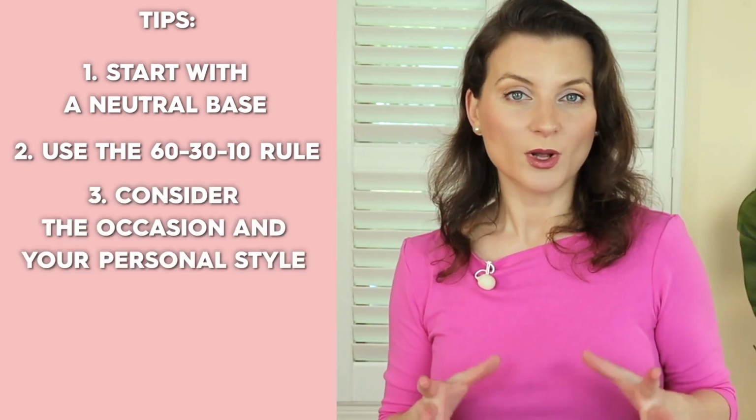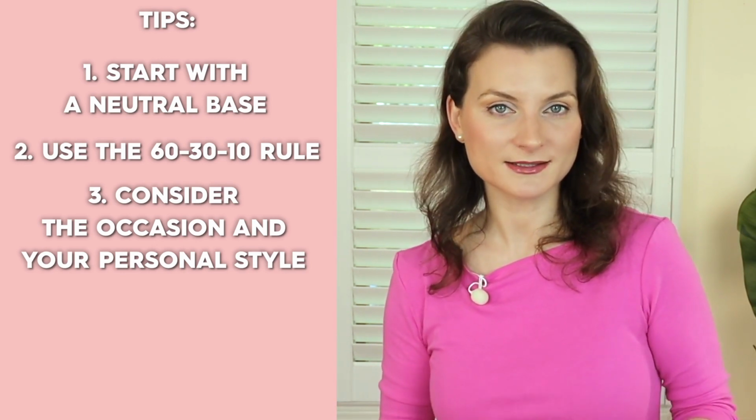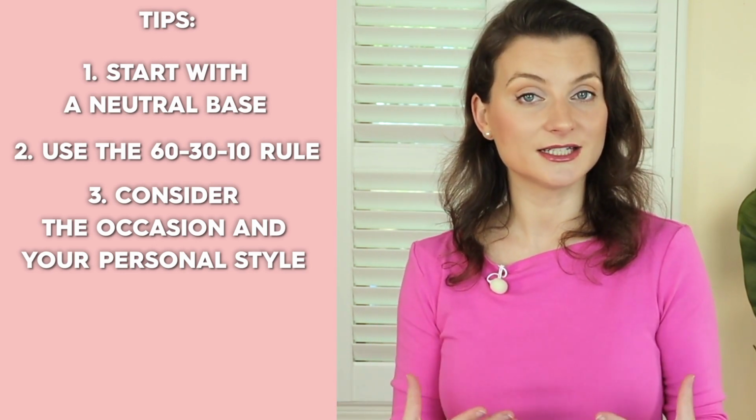Consider the occasion and your personal style. While color theory provides guidance, it's essential to adapt it to suit your individual taste and the occasion. Don't be afraid to experiment and mix colors in ways that feel authentic to you.